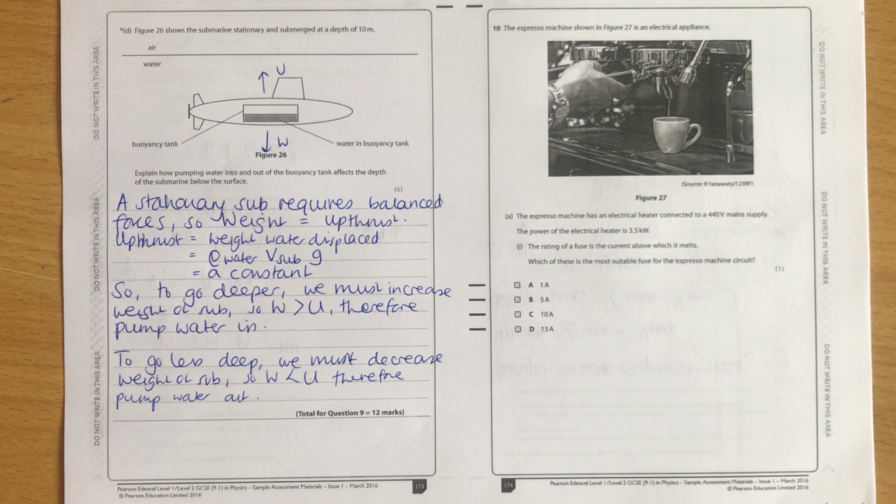Okay, so question 10. The espresso machine shown in figure 27 is an electrical appliance. The espresso machine has an electrical heater connected to a 440 volt main supply. The power of the heater is 3.5 kilowatts. The rating of a fuse is the current above which it melts. Which of these is the most suitable fuse for the espresso machine circuit?